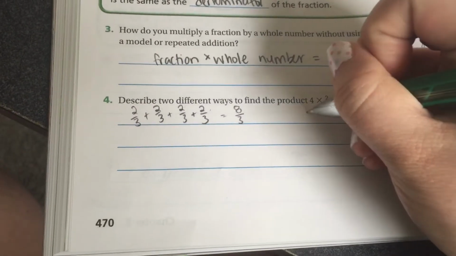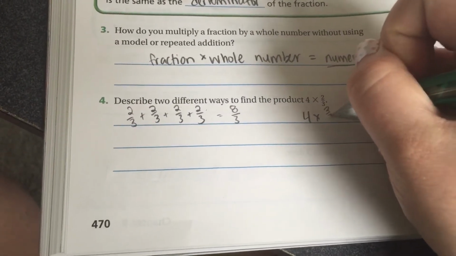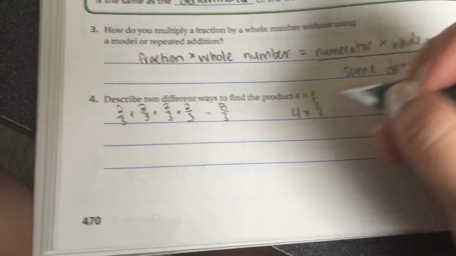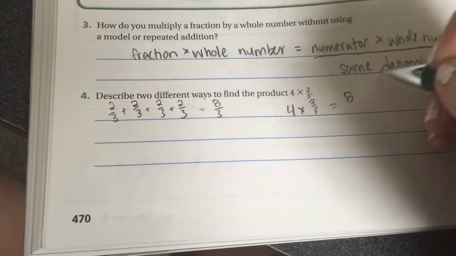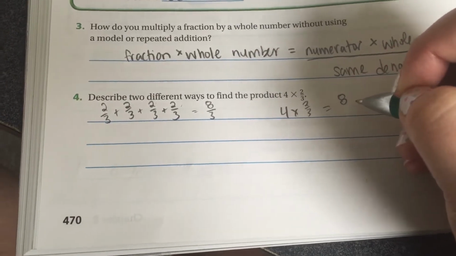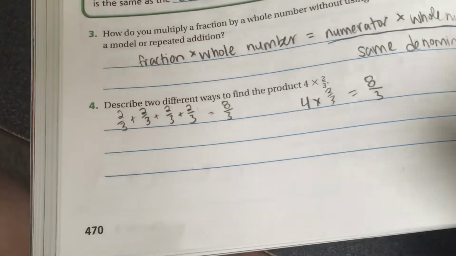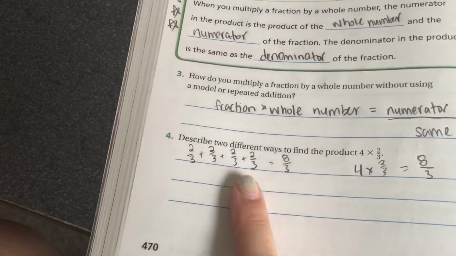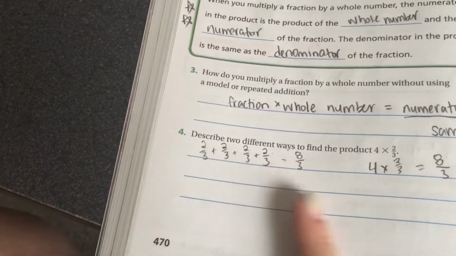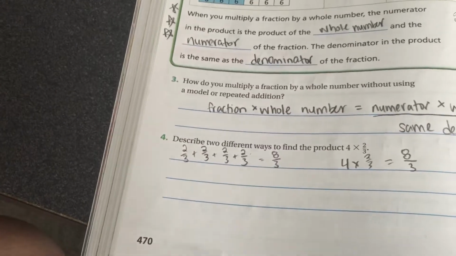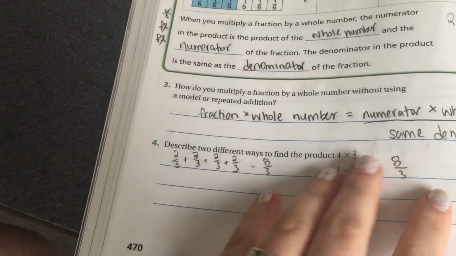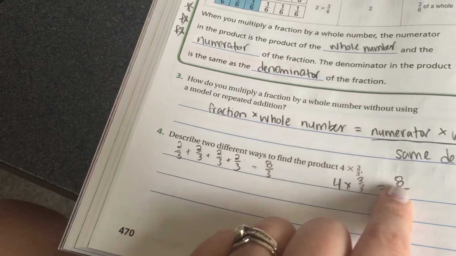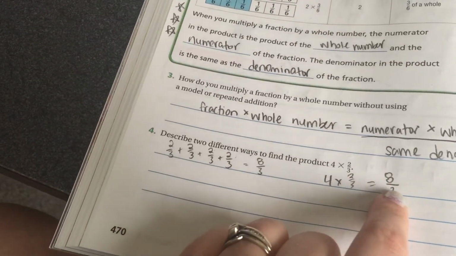You can also do it with multiplication. 4 times 2/3. Following this up here, your numerator, 2, times your whole number, that's 8 over your same denominator. That hasn't changed. So you get it either way. Like I said, this is a lot more writing. This is a lot more work. And you have to make sure you catch everything. This is a way quicker, simple trick. You just multiply the whole number by the numerator, and that becomes your new numerator, and you just keep the denominator.